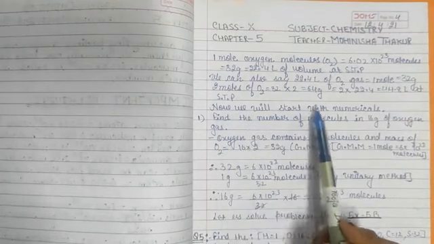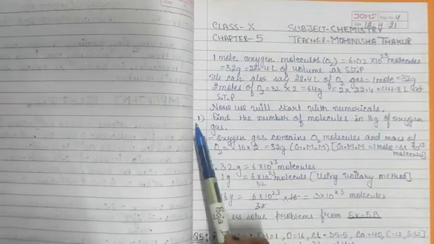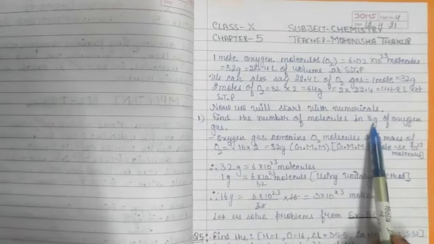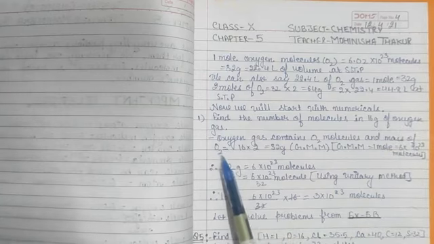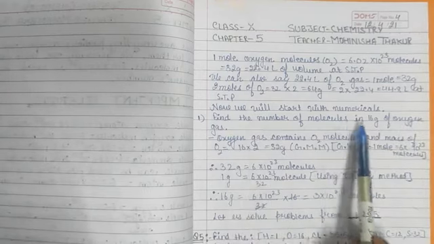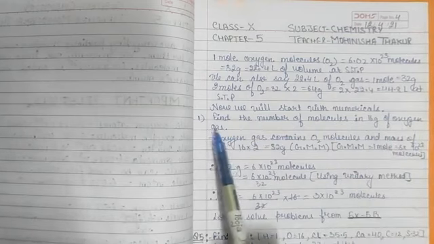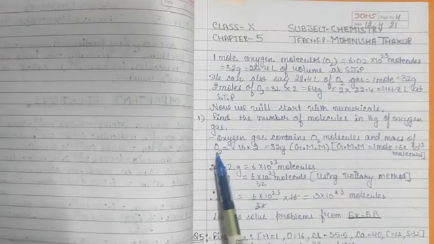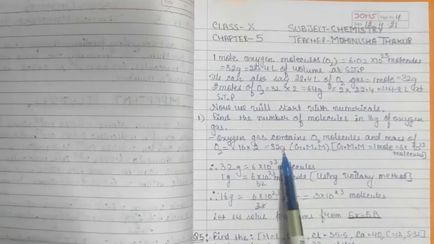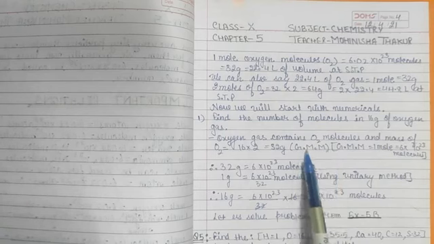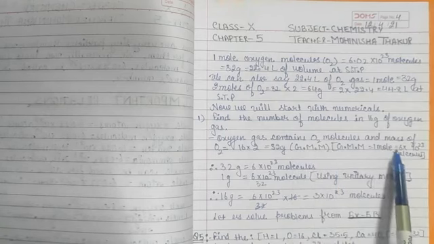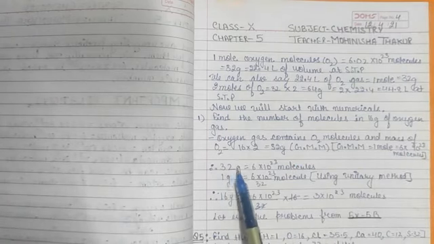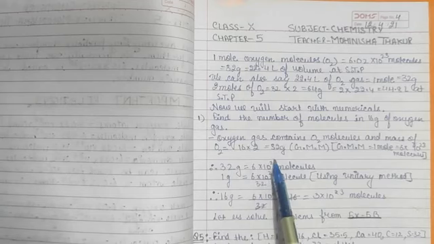Now we will start with numericals. Number 1: find the number of molecules in 16 gram of oxygen gas. So here we will find the number of molecules in 16 gram of oxygen gas. Oxygen gas contains O2 molecules and the mass of O2 is 16 × 2, that is 32 gram, and GMM, the gram molecular mass, is 1 mole, which is 6 × 10^23 molecules. So here, 32 gram is equal to 6 × 10^23 molecules.